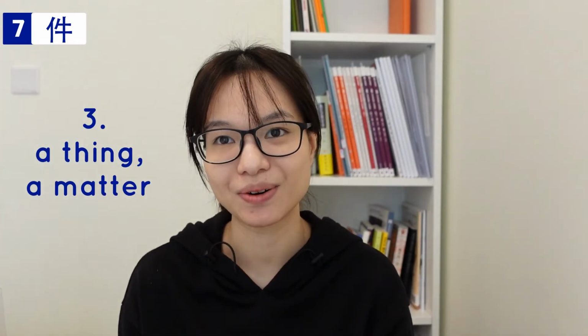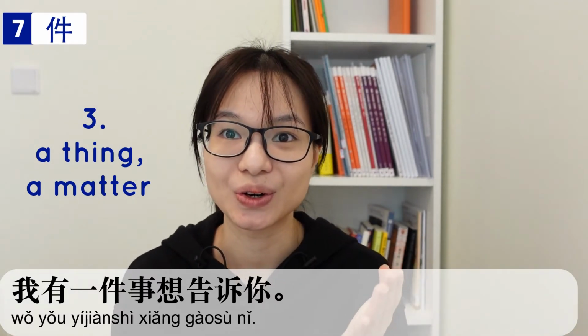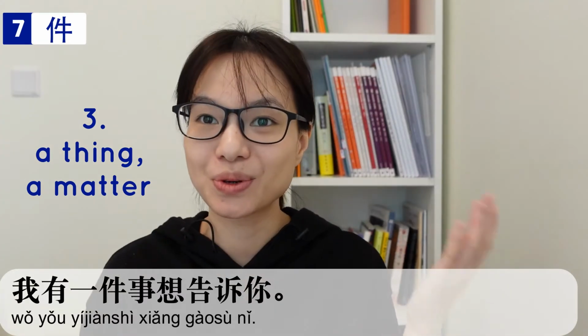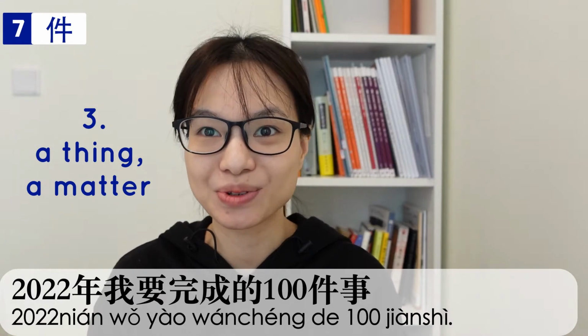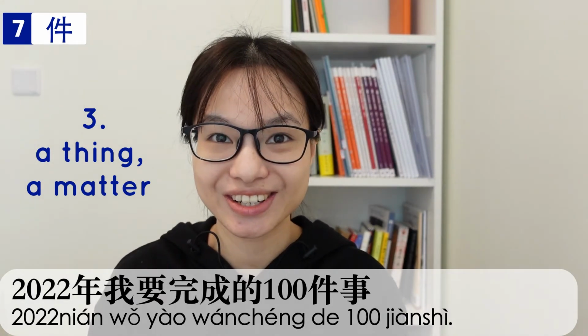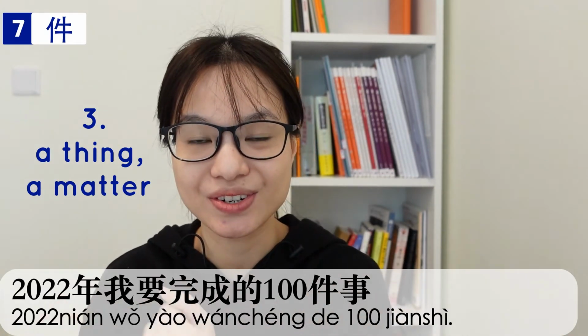Now the third thing that we use 件 for is a thing, a matter. For example, I want to tell you one thing. 我有一件事想告诉你. And we also have resolutions like 100 things I want to finish in 2022. 2022年我要完成的100件事.